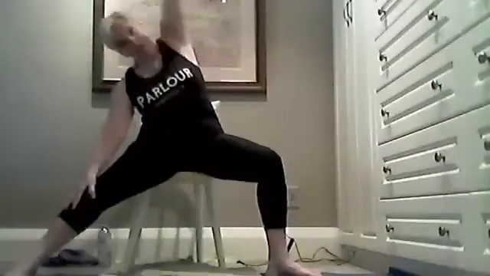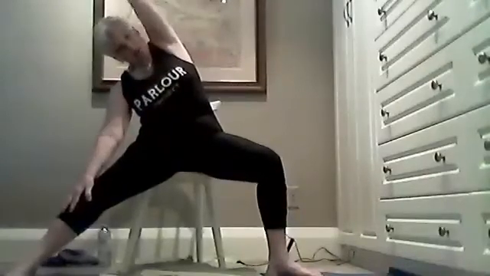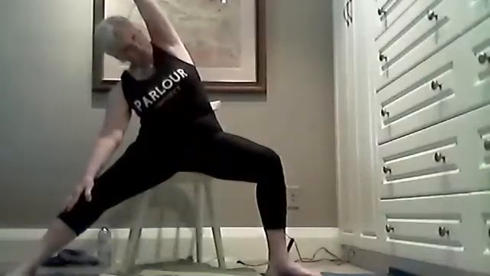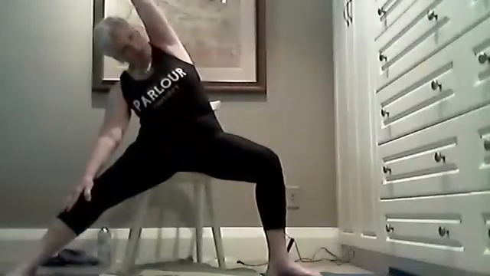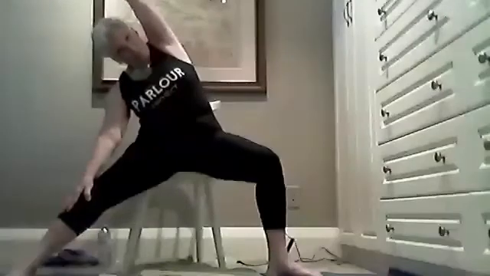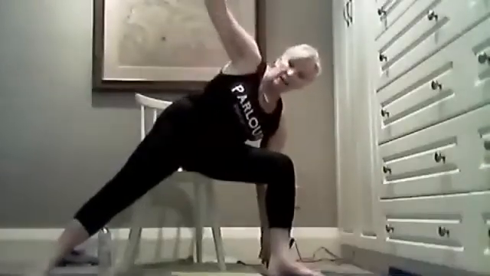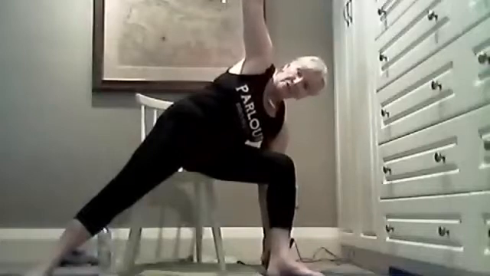If not, go over, extend that arm over your ear, looking underneath the arm. So again, you want to modify as you need to. And then slowly come back up into warrior 2. Going right into triangle, either hold on to your chair or hand on the floor. Left arm straight up to the ceiling.